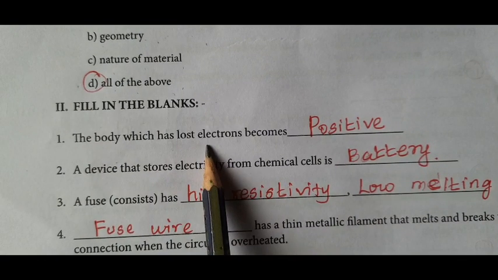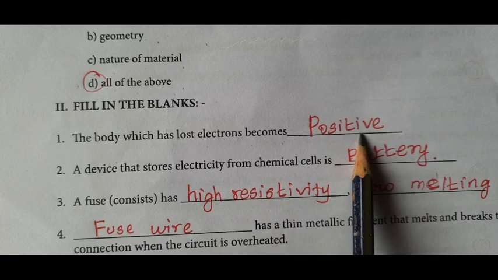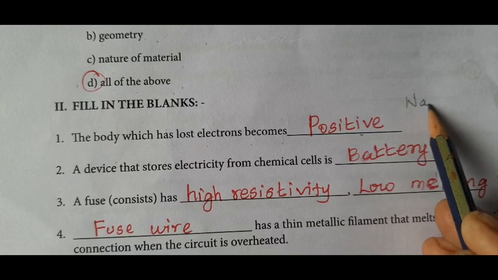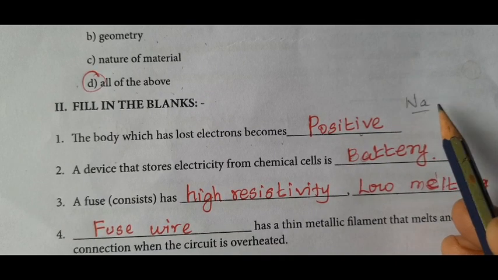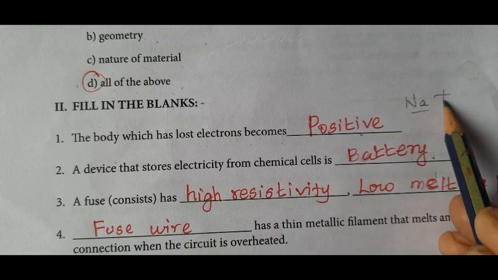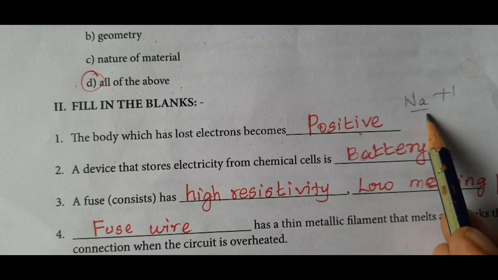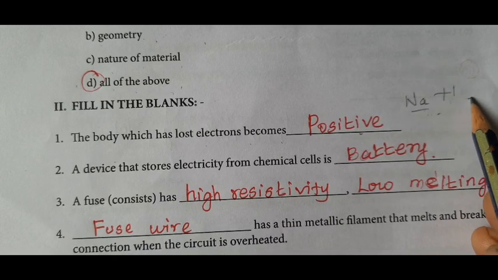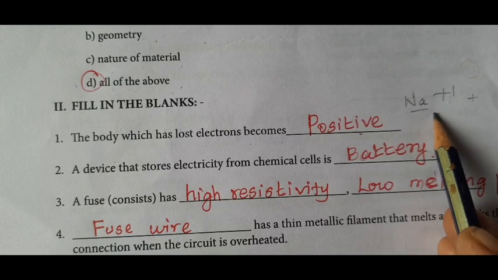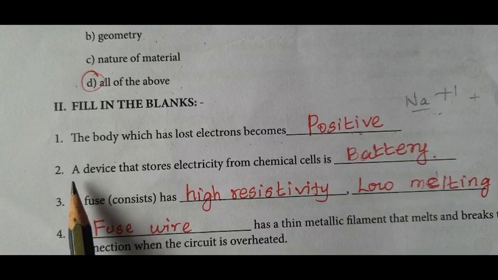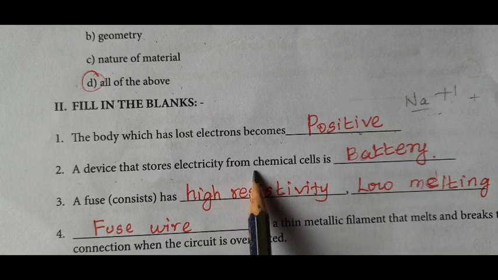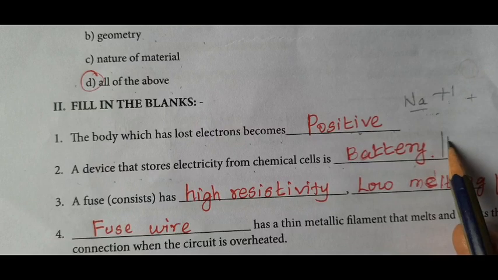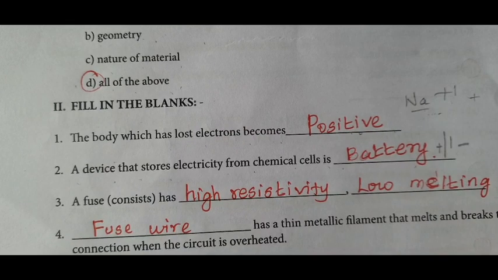Now the second Roman numeral, fill in the blanks. The body which has lost electrons becomes positive. If sodium loses one electron, the sodium atom becomes a sodium ion, which is positive. So losing an electron makes it positive. A device that stores electricity from a chemical cell is a battery. This is the symbol for the battery, a long line and a short line. The long line is positive and the short line is negative.